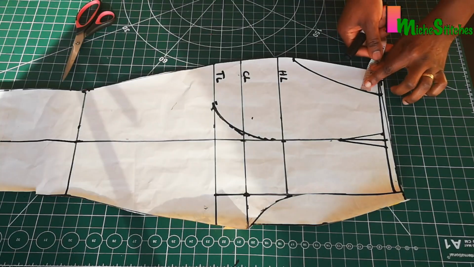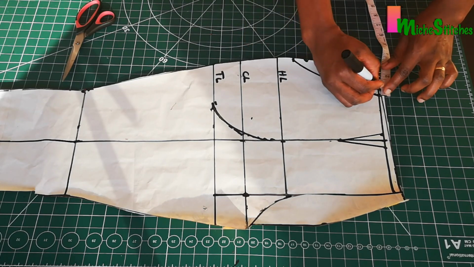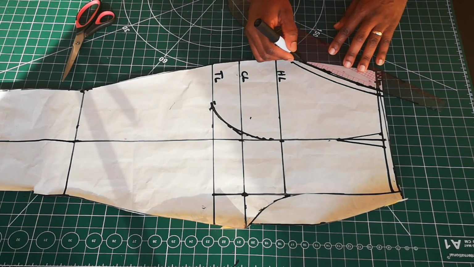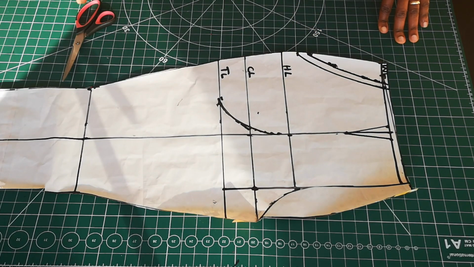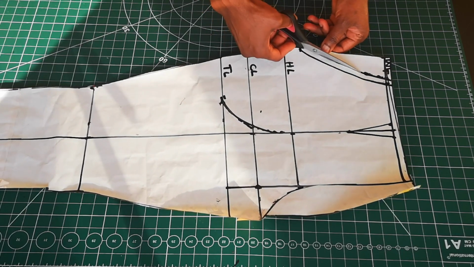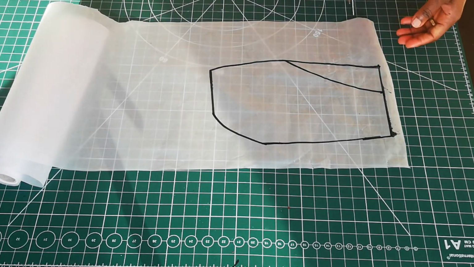Then we'll need 1/2 inch seam allowance. Then cut this out now. Then we'll also cut our pocket.